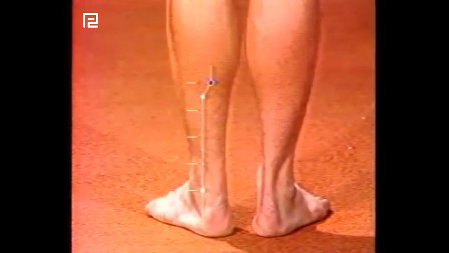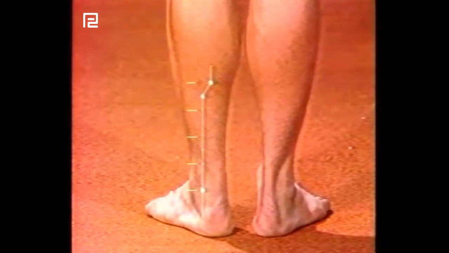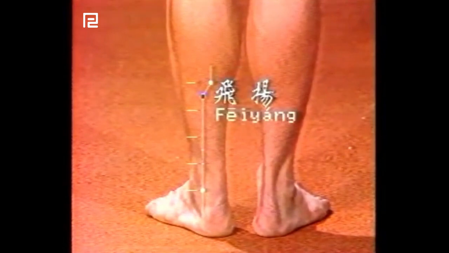Weizhong, Bladder 40. At the midpoint of the popliteal crease, between the tendons of the biceps muscle of the thigh and the semitendinous muscle. Chengshan, Bladder 57. On the posterior midline of the leg. Feiyang, Bladder 58. On the posterior side of the leg, 7 cun directly above Kunlun, Bladder 60, and 1 cun lateral and inferior to Chengshan, Bladder 57.